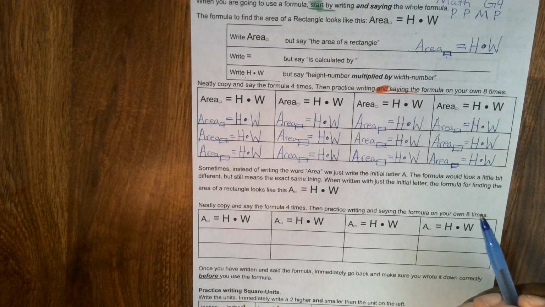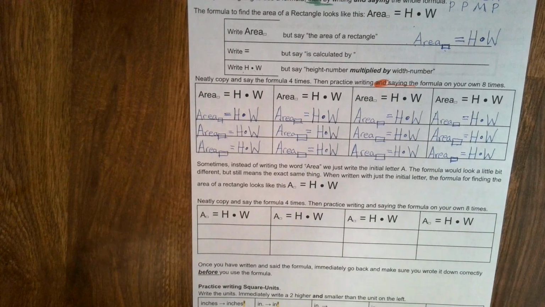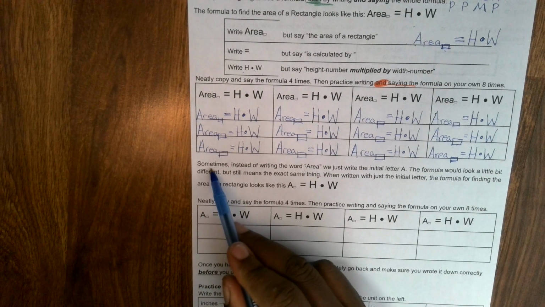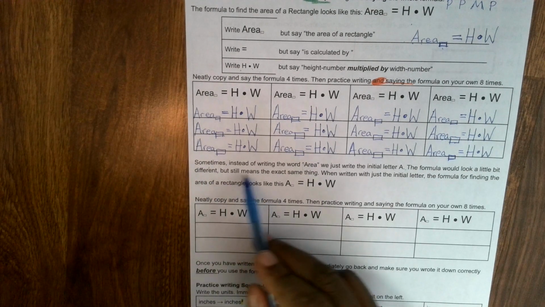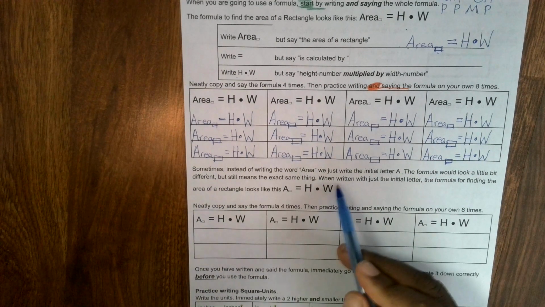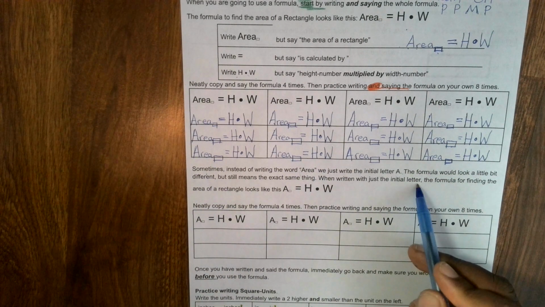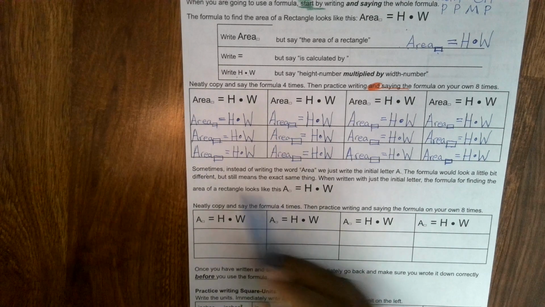Good job practicing writing and saying that formula. It's really going to help you memorize it, but more importantly, it's setting you up for great habits in math down the road. Now, let's continue with our lesson sheet. Sometimes, instead of writing the word area, we just write the initial letter, A. The formula would look a little bit different, but still means the exact same thing. When written with just the initial letter, the formula for finding the area of a rectangle looks like this.